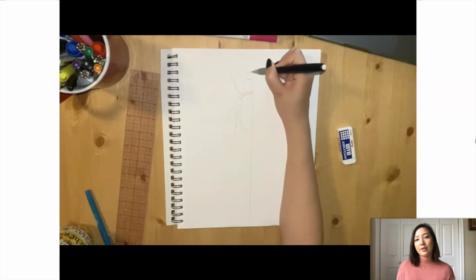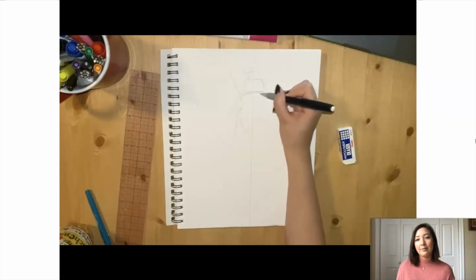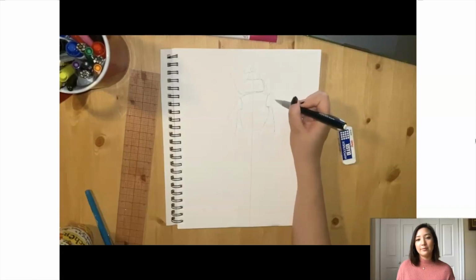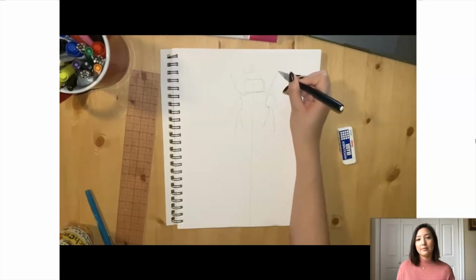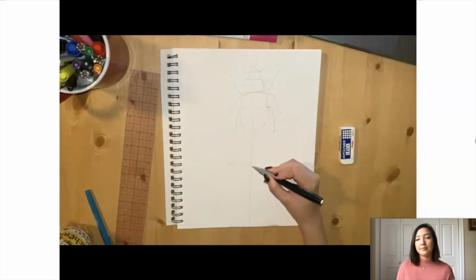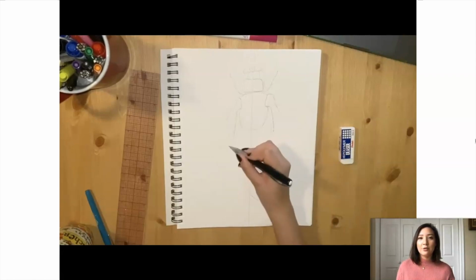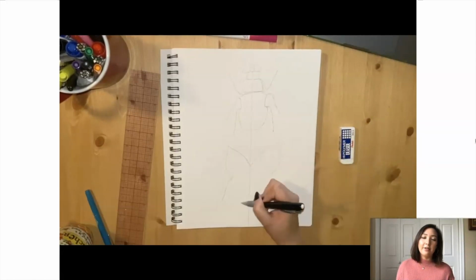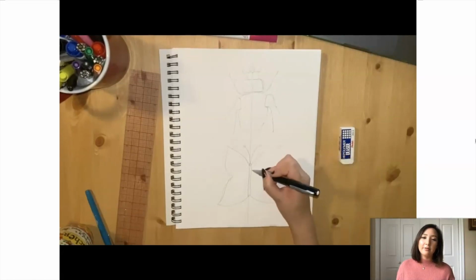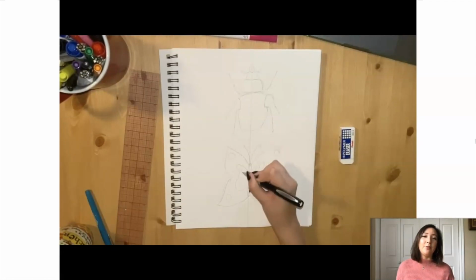So here I am drawing the left side first, and then I just copy the same thing on the right side. And then for my next one, I drew a butterfly, and then I just added whatever designs I wanted to after that. Like I said, it doesn't have to be perfect. You are just warming up when you are sketching.